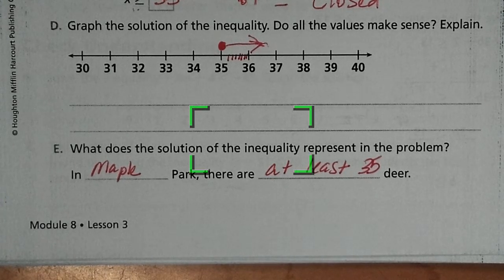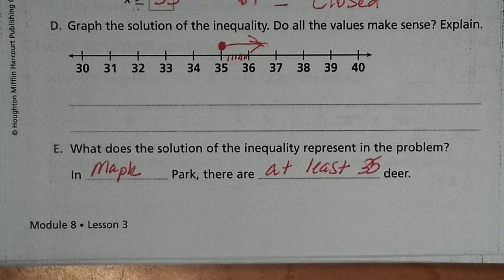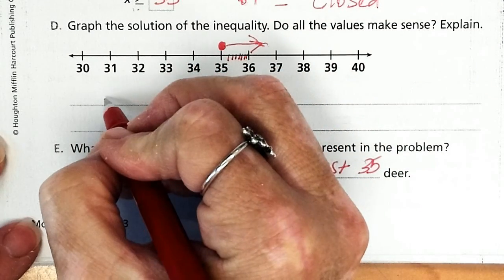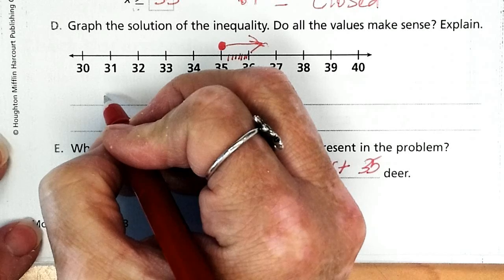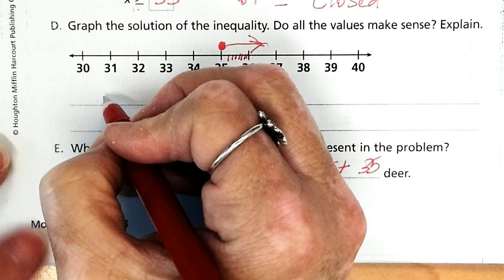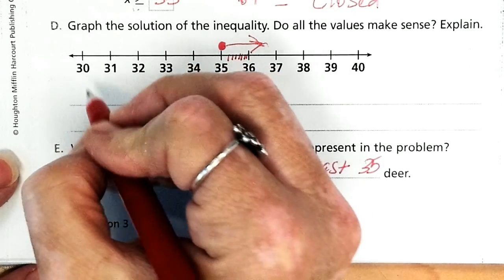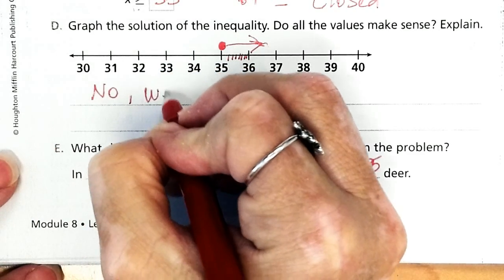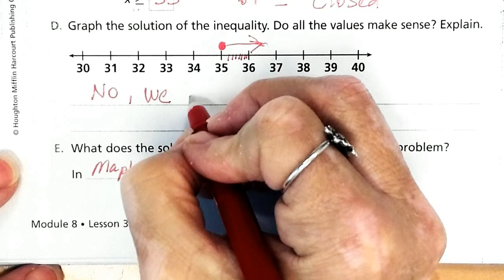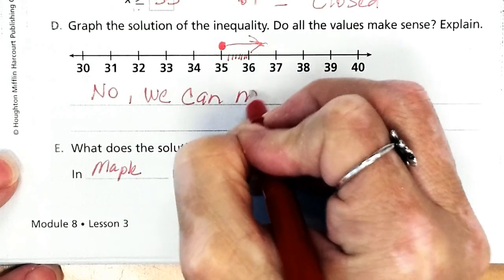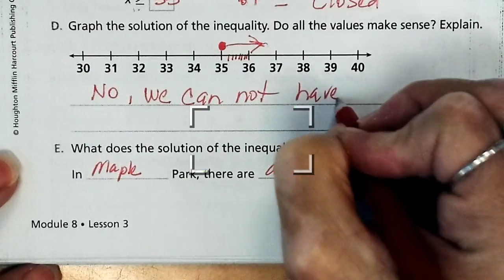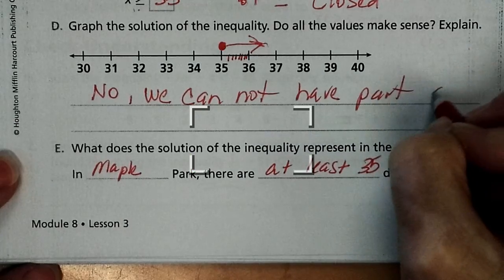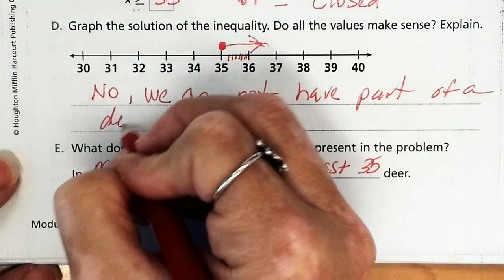But with deer, how can you have half of a deer? That would be an abomination. You could have half the body of it because of eating or something. Oh my God. But that's not a deer. That's a dead deer. It's still a deer, man. No, it's not. I'm with Xander. So no, we cannot have part of a deer.